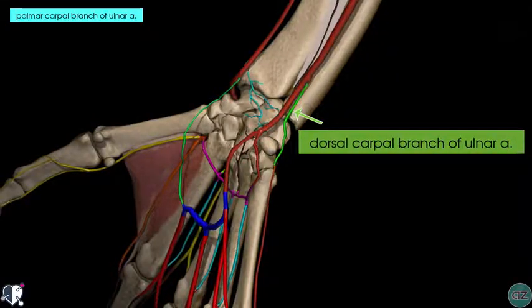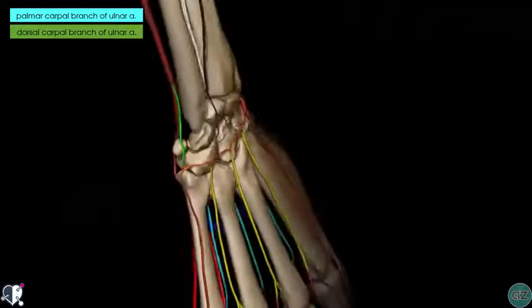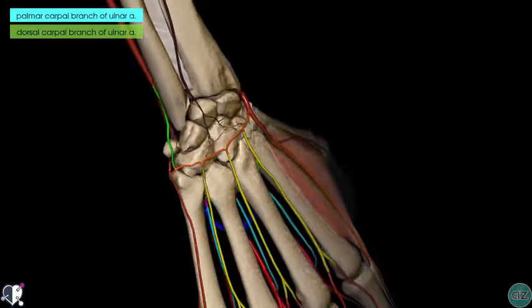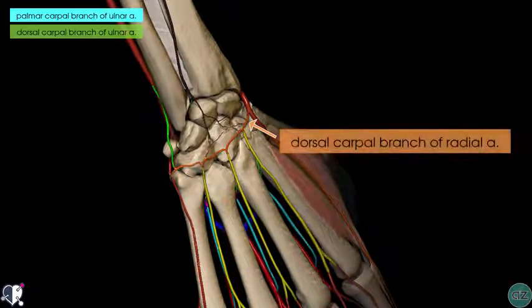And rotating further around to a dorsal view of the hand, we can see that this anastomoses with a branch that actually comes off the radial artery. This branch coming off the radial artery is the dorsal carpal branch of the radial artery. This anastomosis forms, as you can see, an arch on the dorsal surface of the hand.